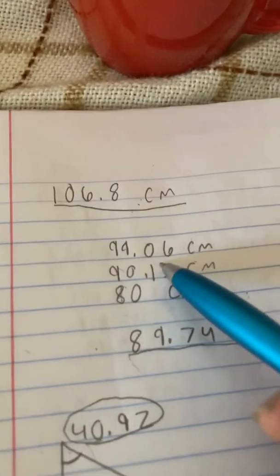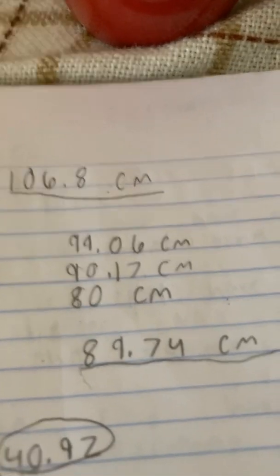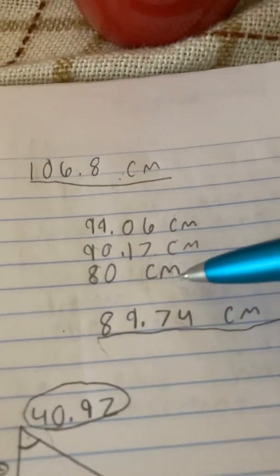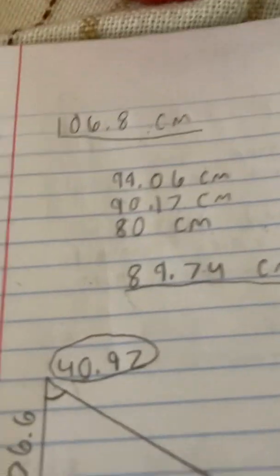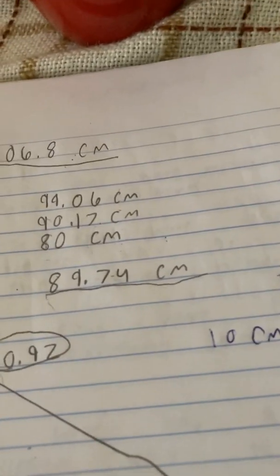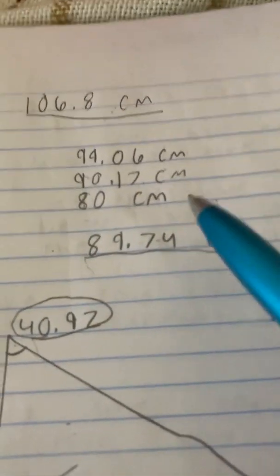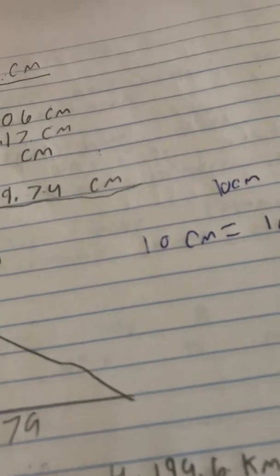Okay, the next step is really simple. You just need 3 of your shadow measurements closest to 1 o'clock p.m. And then you average them together, because an average is usually more accurate than just, let's say, one of these measurements. And then next step is making your ratio.